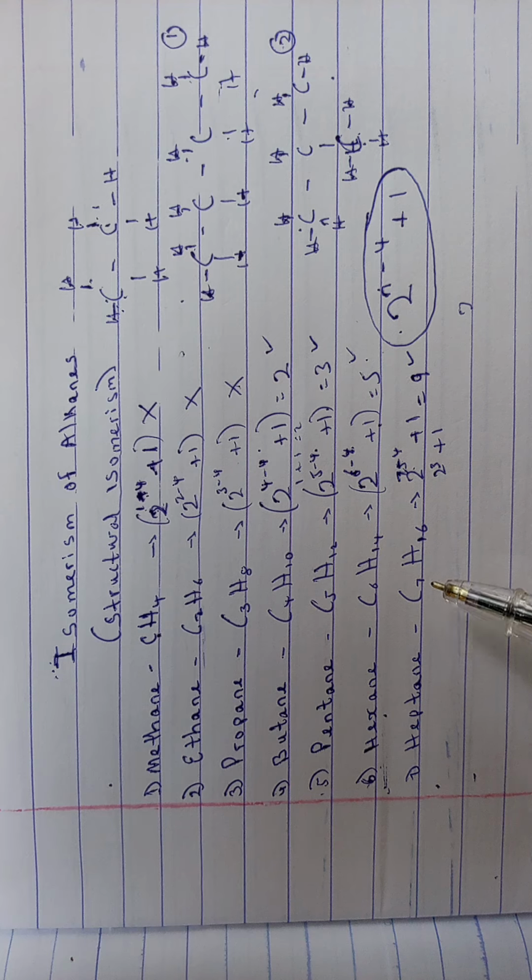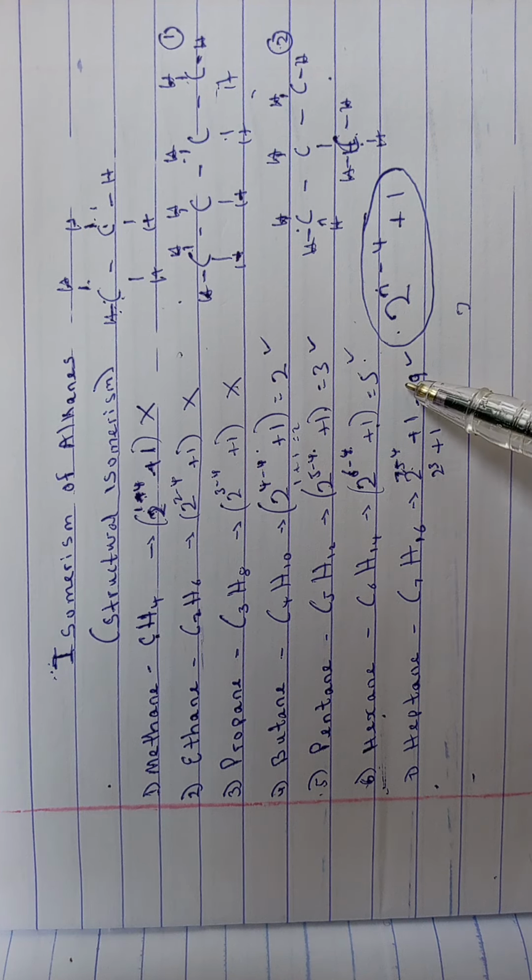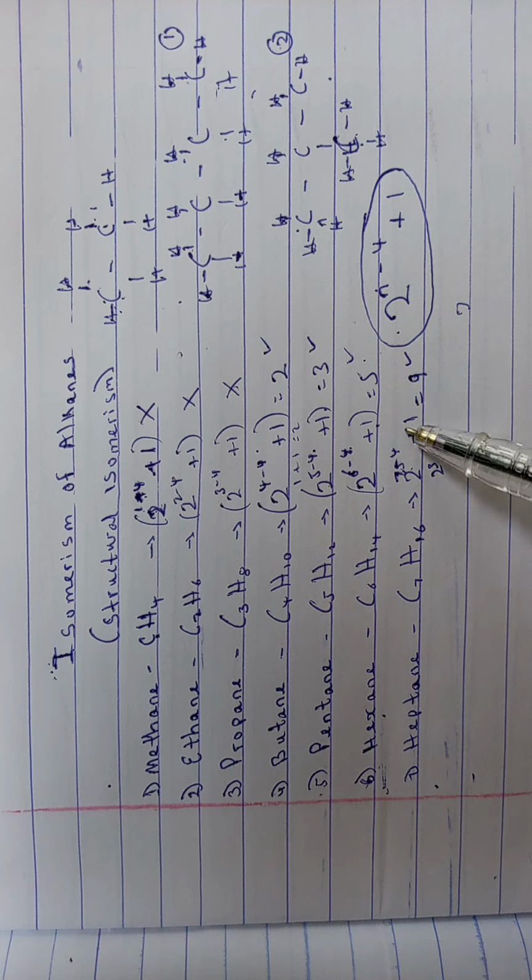Knowing up to heptane alone saves the time you would use to draw about 9 different compounds before you can get the number of isomeric compounds available for the alkane you are trying to draw. So I hope I'm clear.